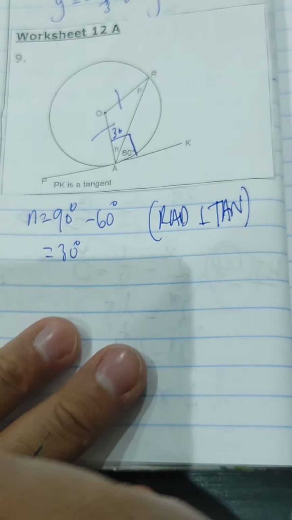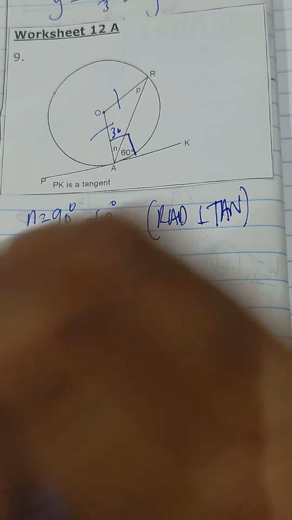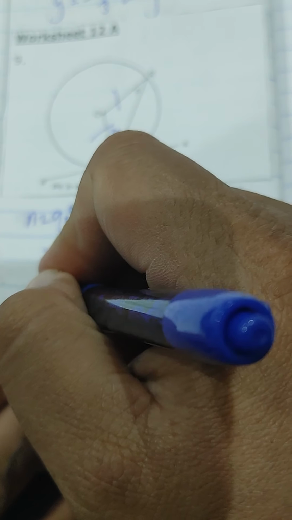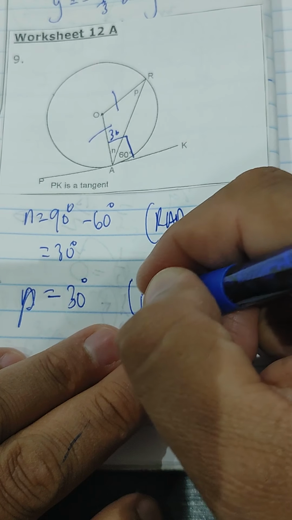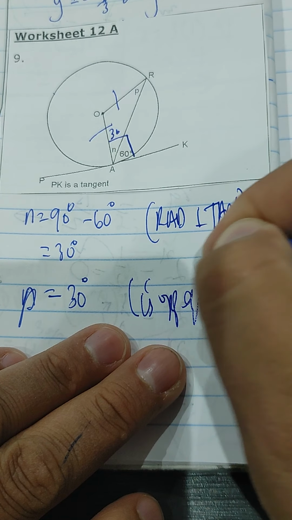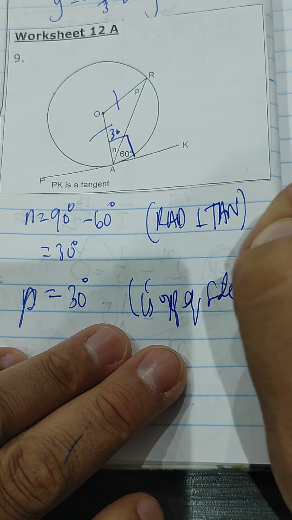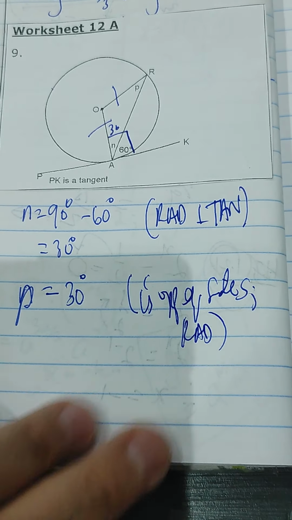So what we note is that that is equal in length. Why? Because they're radii. So P is going to be 30 degrees. Angles opposite equal sides, radius.